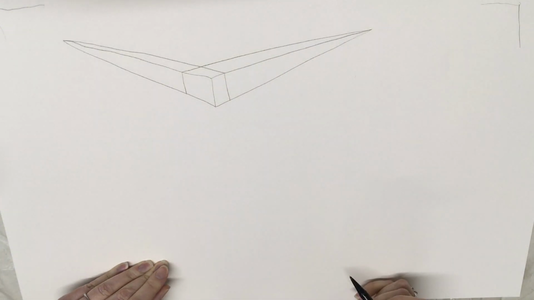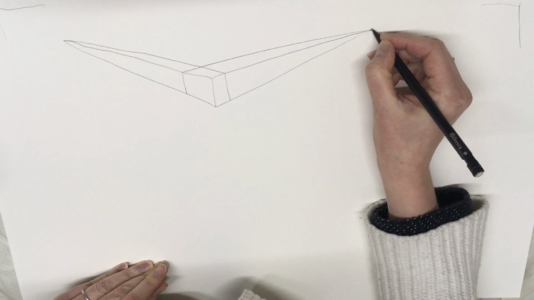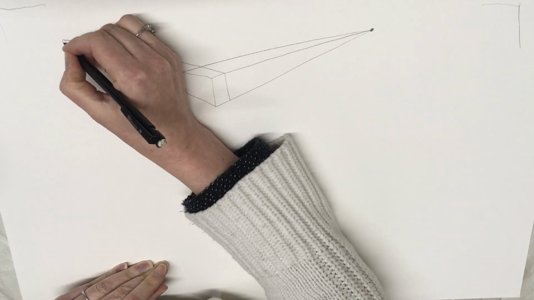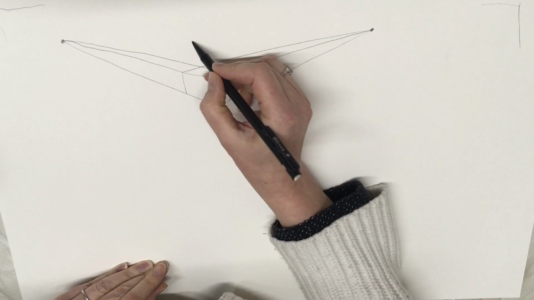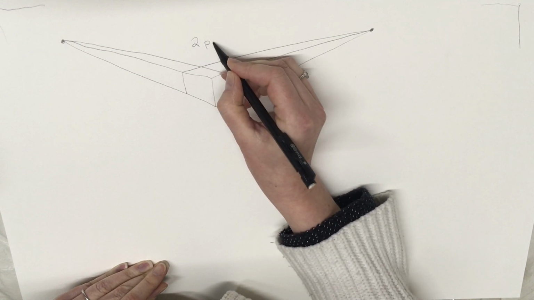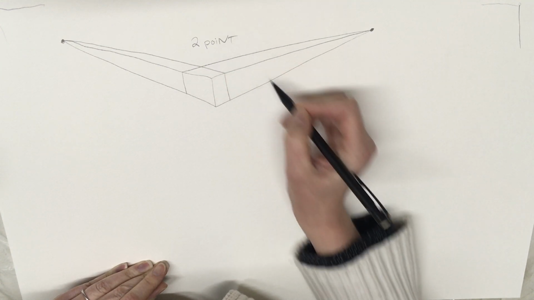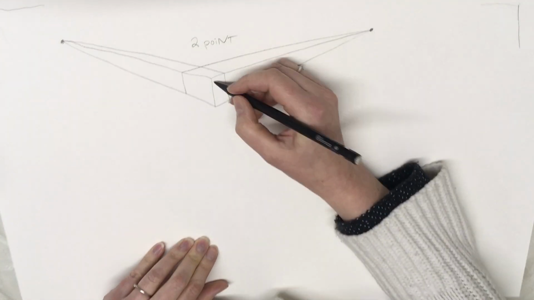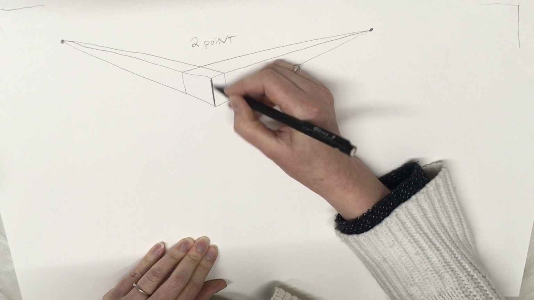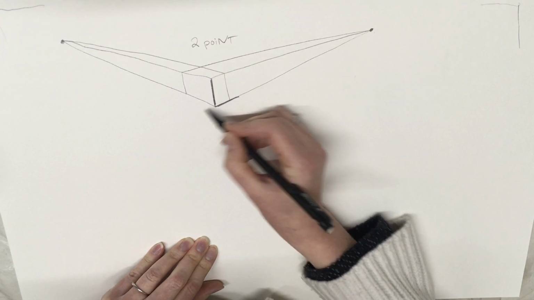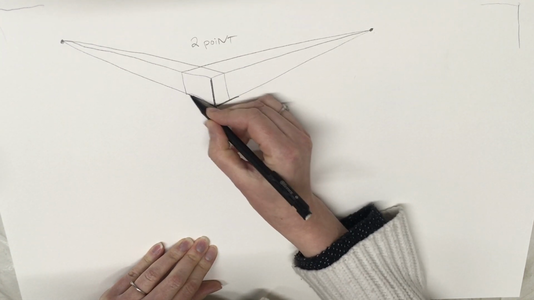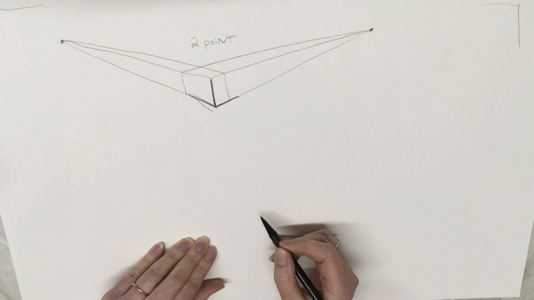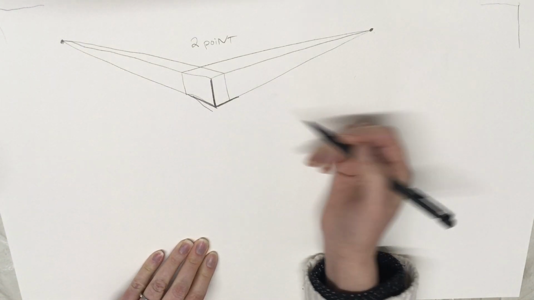So there's my box, and I've got 1 point and 2 point perspective. 1 vanishing point, 2 vanishing points. And the way that I can identify if it's 2 point is that I mostly see a corner here, like an open book.